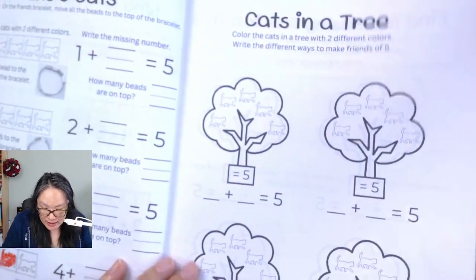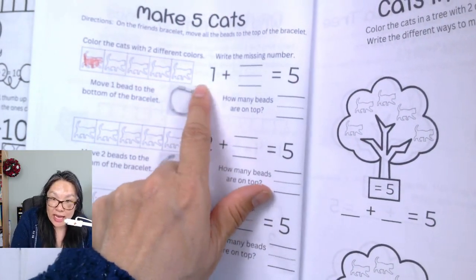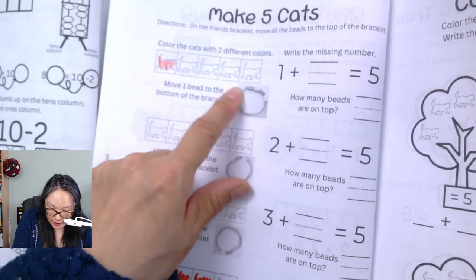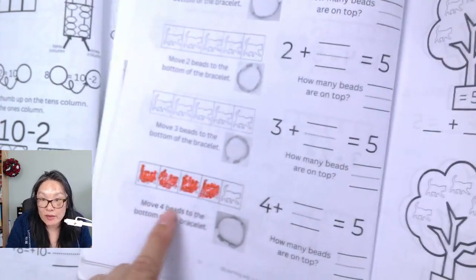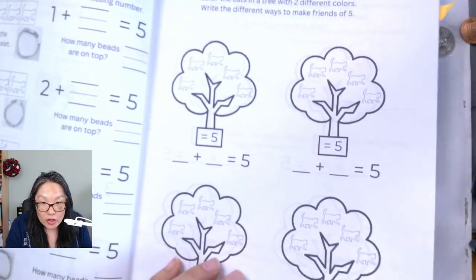One thing is in school, we're teaching the kids how to make a 5. We have a 5 frame, right? And what we do is, how do you make a 5? 4 plus 5.